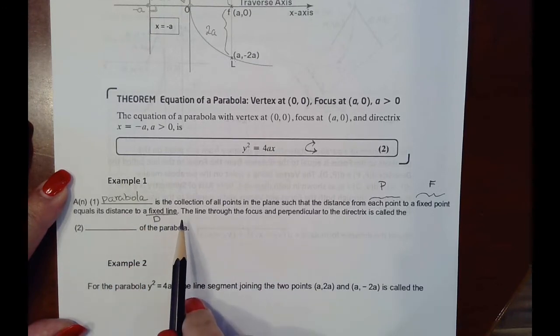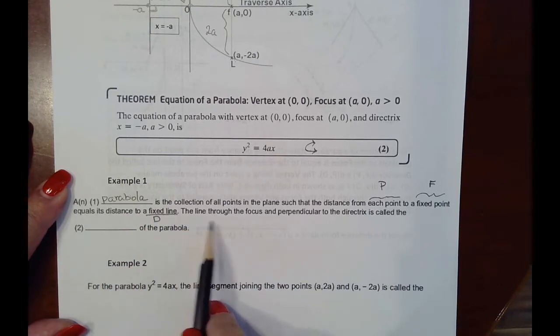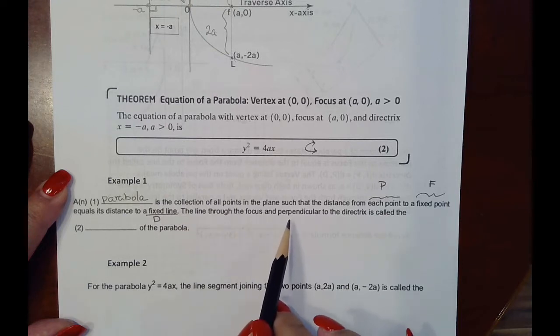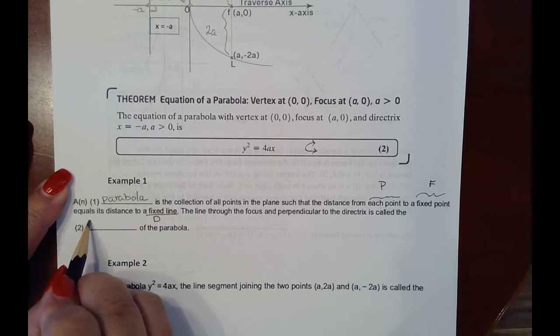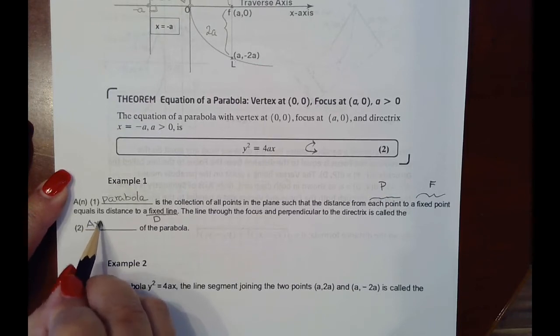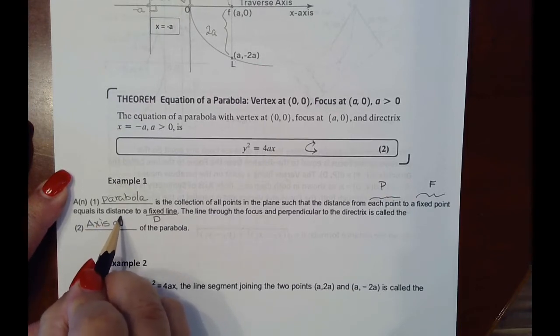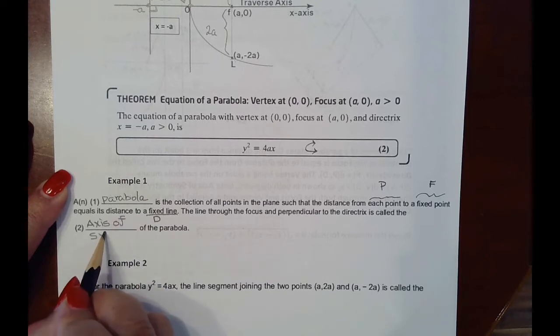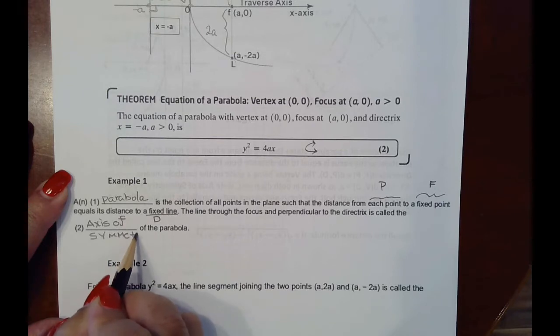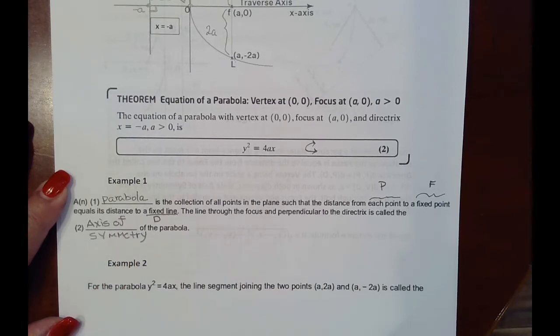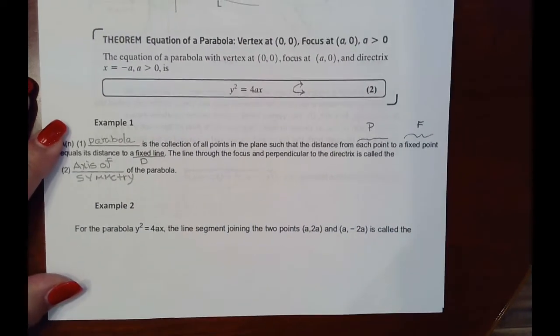All of that is in the picture on the first page. The line through the focus and perpendicular to the directrix is called the axis of symmetry, which I pointed out to you on those first two pictures. So just getting some terminology out of the way.